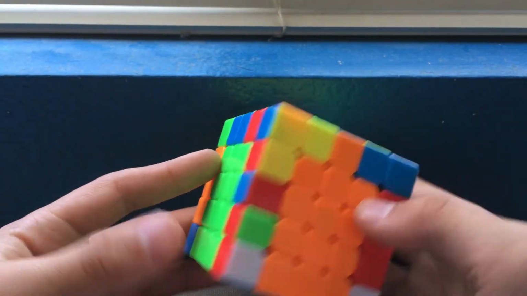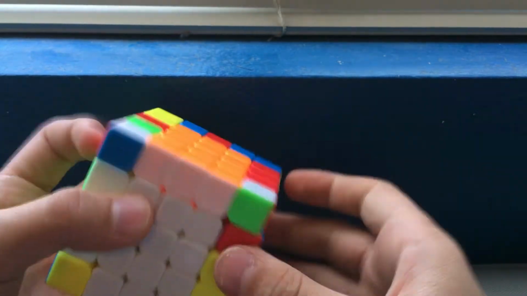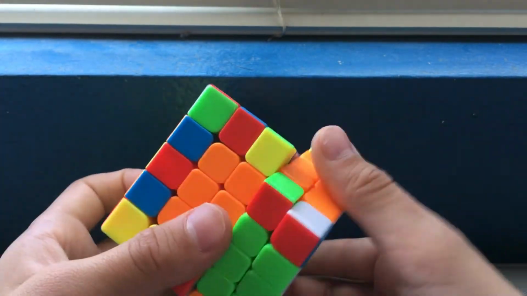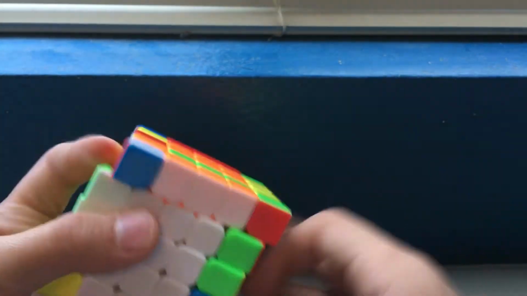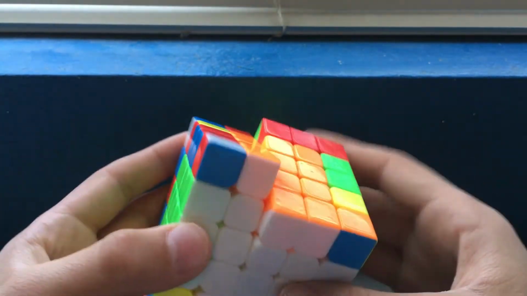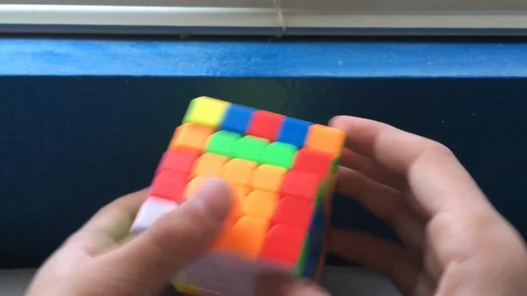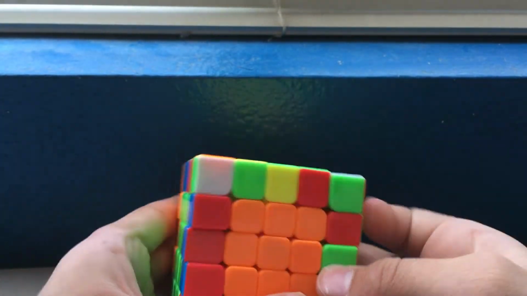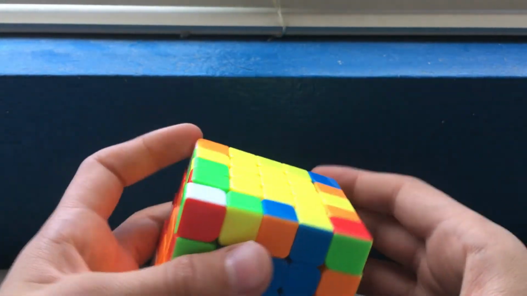Just do this a bunch of times, and soon enough, you might get edge parity. It's where the edges aren't in the right place, but there's nowhere you can swap with. I'll show you what that is if I get that case. If I don't get it, I'll do the algorithm to make sure I get it.